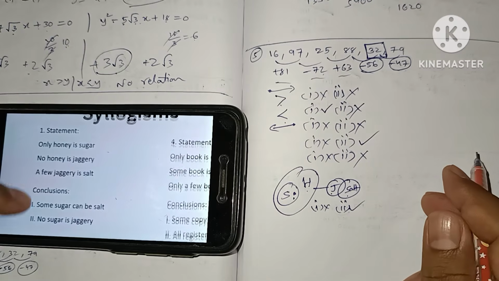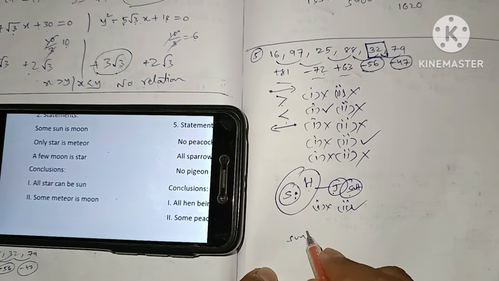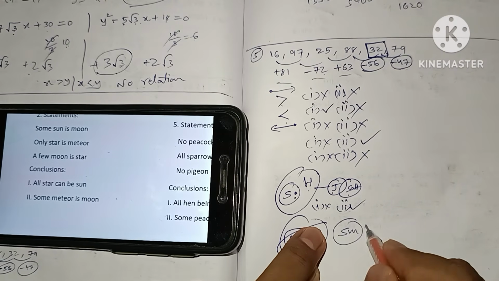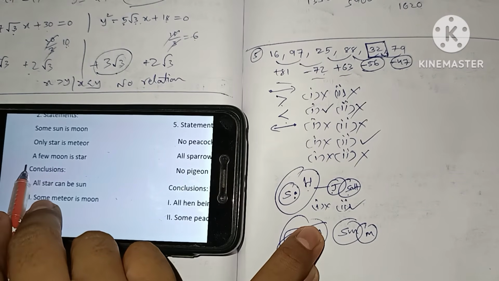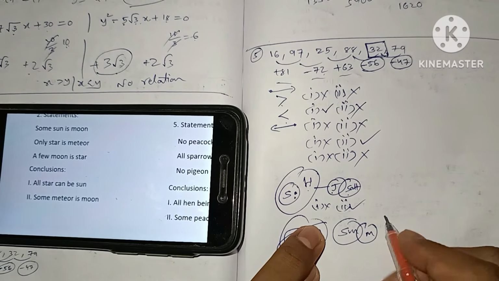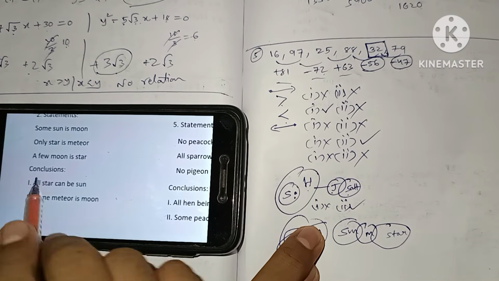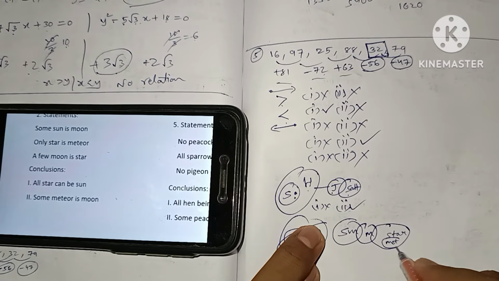Next, second question, some sun is moon. Only star is meteor. Few moon is star, means some moon is a star. Only star is meteor means meteor is inside a star and doesn't share with anything except star.